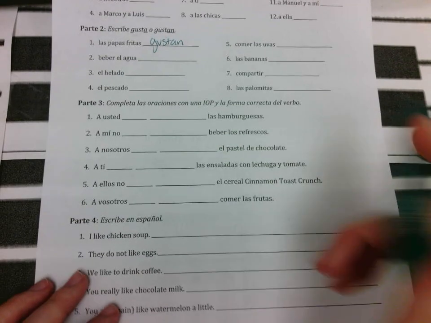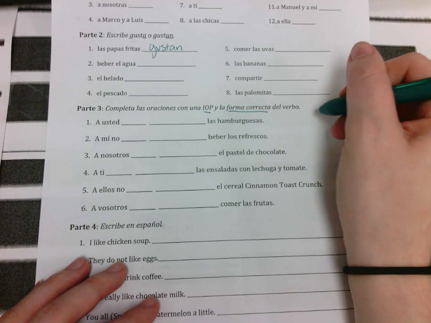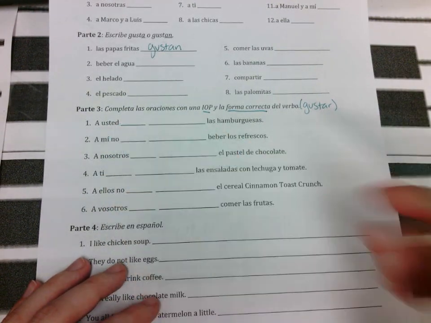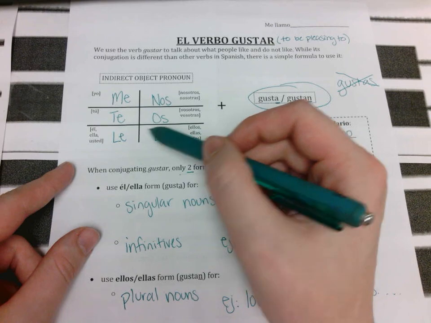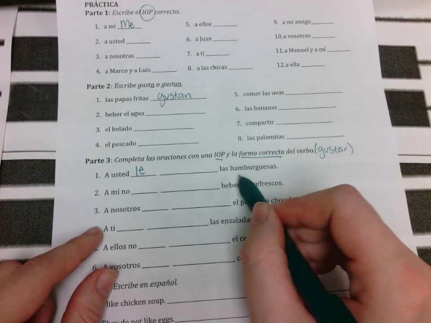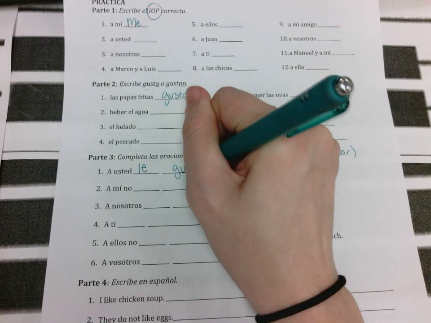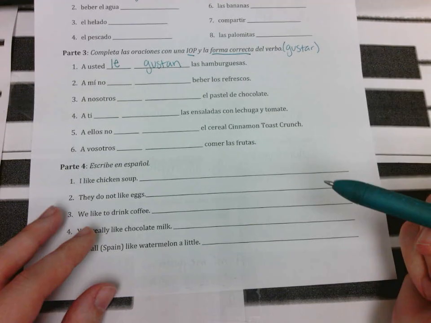And then for part 3, we're going to use the IOP with the forma correcta del verbo. The verbo is gustar. So, for example, if I have a usted, I'm going to first fill it in with my indirect object pronoun. My indirect object pronouns are up here, so I'm going to look in the usted box. I'm going to fill it in with le. And now I need to determine if I'm going to use gusta or gustan. Las hamburguesas is plural, so I'm going to therefore use gustan. Alright, so pause the video again at this time. And I want you to do the rest of these so that we can go over them tomorrow in class.